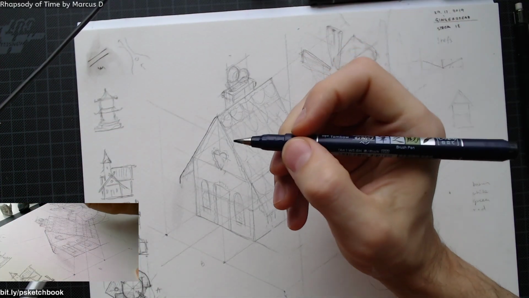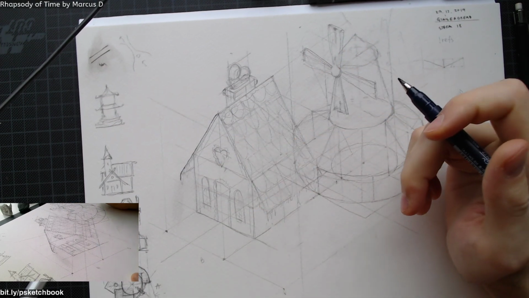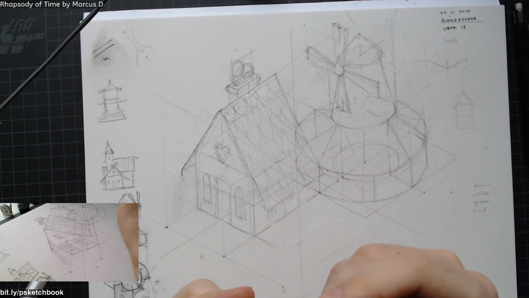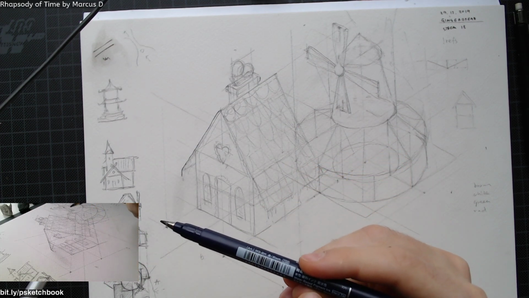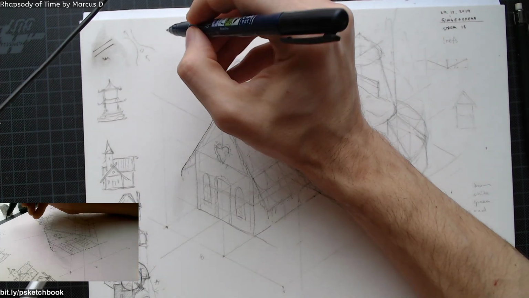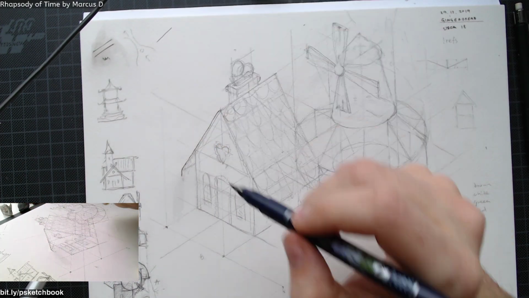Yeah, alright, let's continue our adventure with possibly water-soluble ink. It says water-based pigment ink, but I don't know. Shall we do another test? Let's let it dry.